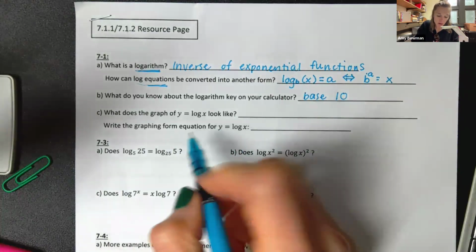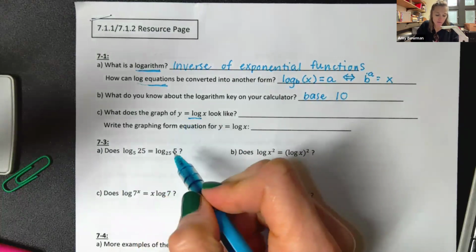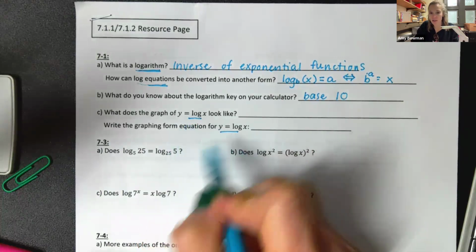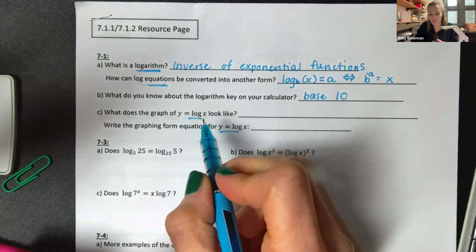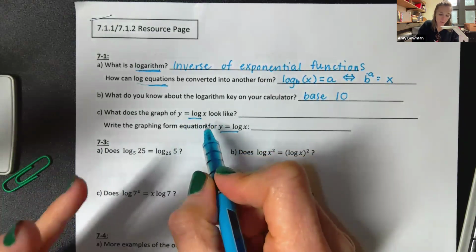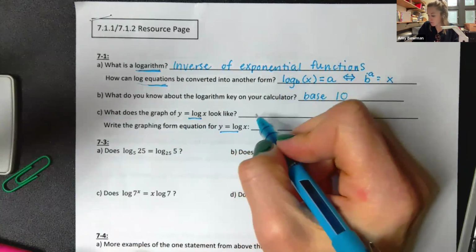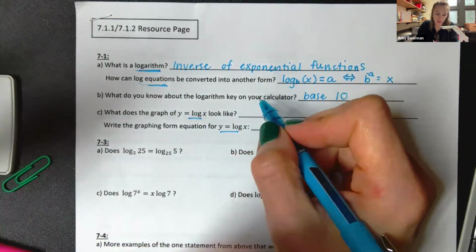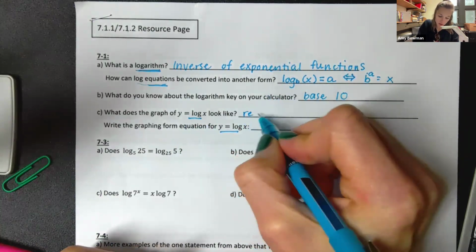What does the graph of log of x look like? The graphing form is the equation y equals log of x. We've graphed a few of these a couple weeks ago. They look like the reflection of the exponential relationship.